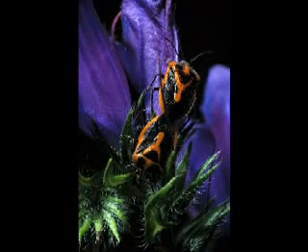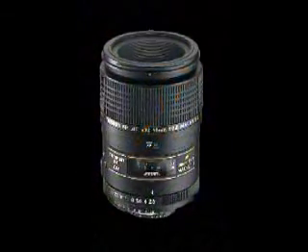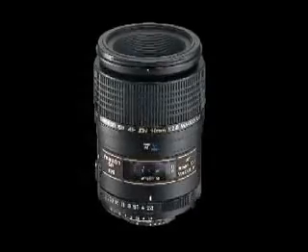For macro and close-up photography, small apertures are usually used along with flash, of course, to give a shutter speed that can be used to take the picture. Lenses like a 90mm micro lens are very effective for this.